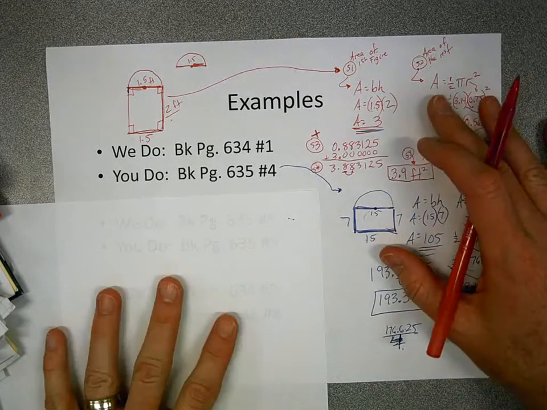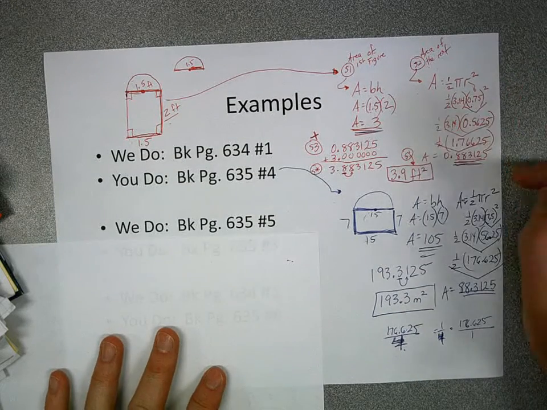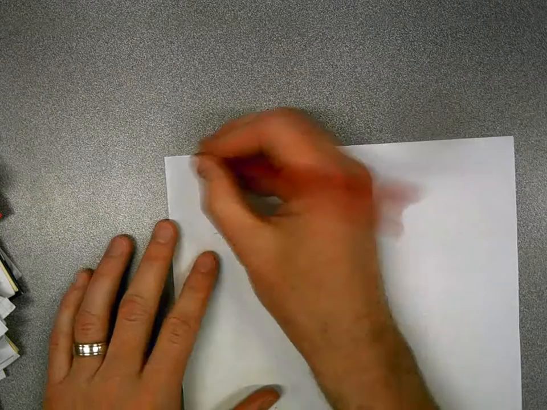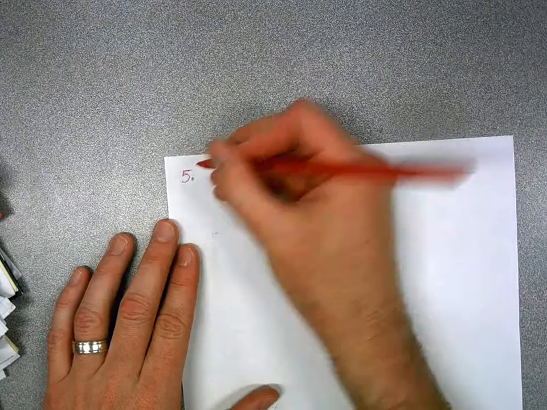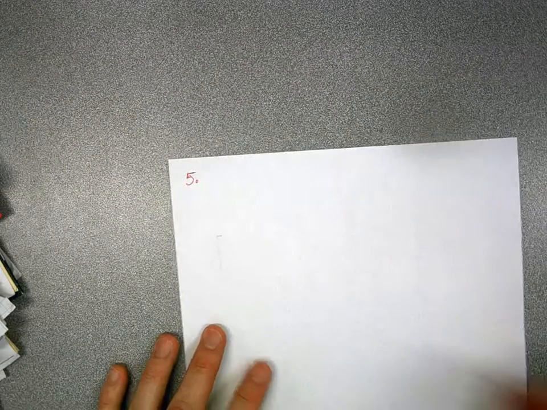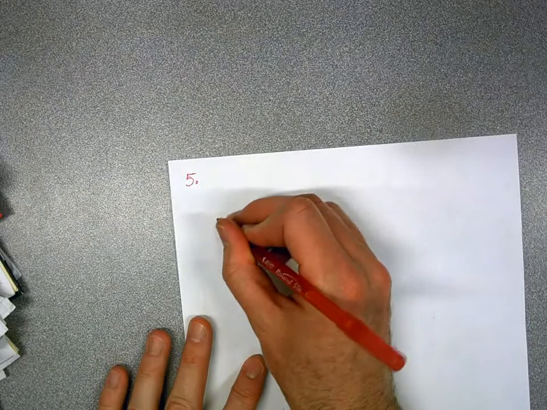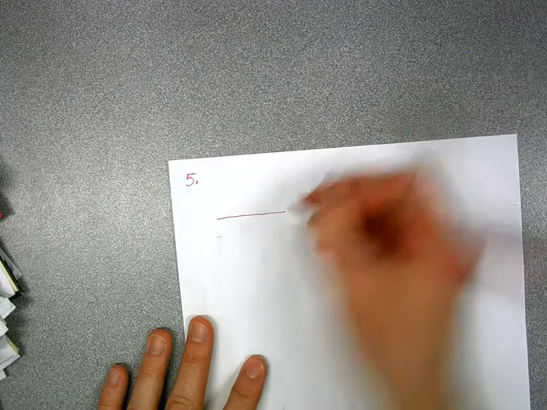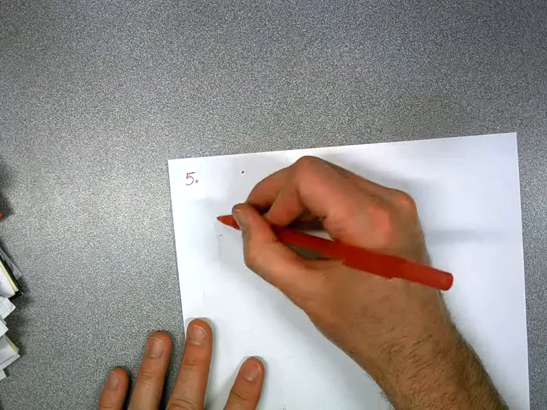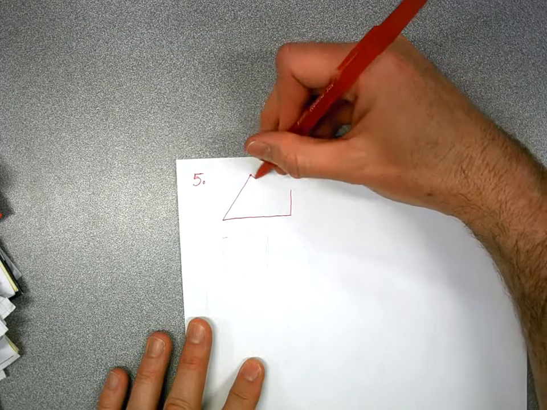I think I'm going to flip the paper where I have more room and I don't have to squish. So let's take a look at problem number 5 on 635. Now, the steps are going to be almost identical. However, there is a little extra twist on this one that I want to talk to you about. If you take a look at that shape, it looks kind of like this. I'll do my best to draw it. All right, it looks something like that.